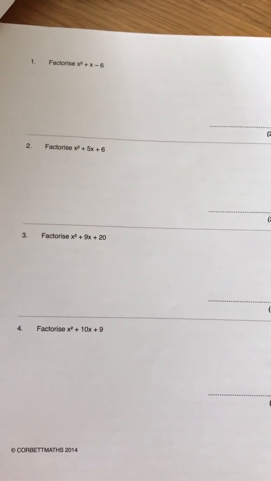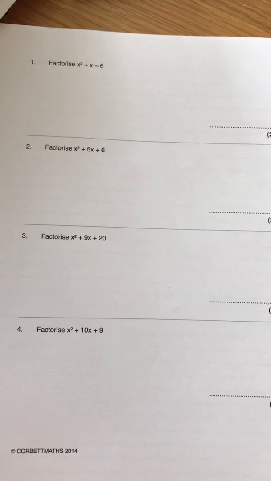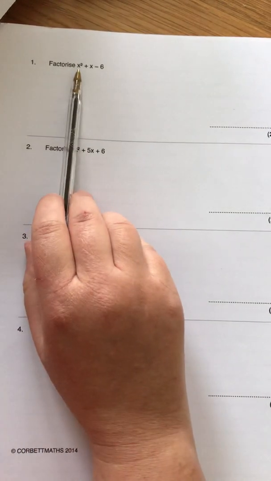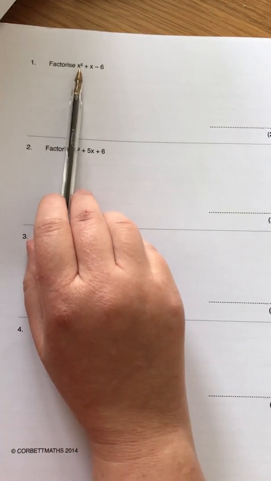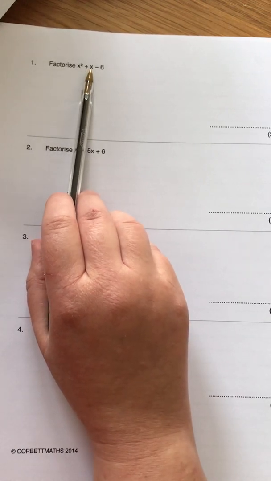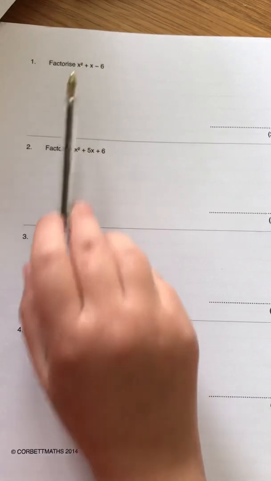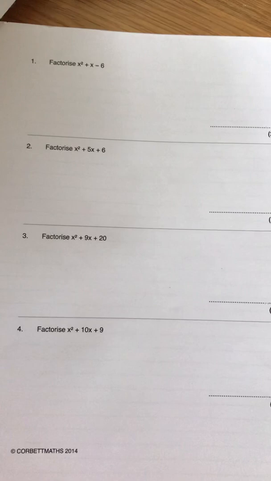Okay, morning guys. We're going to have a little look today at factorising, and we're going to factorise quadratics. Now quadratics means, we talked about it before, an x squared term, so a power of 2, and then you have a normal x term normally found in the middle of the expression, and then a number on its own.